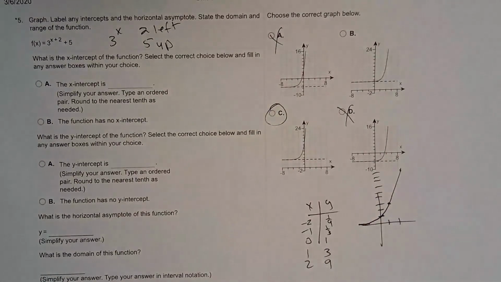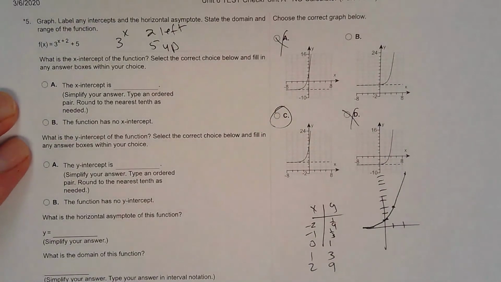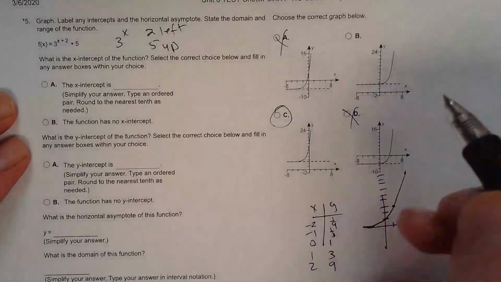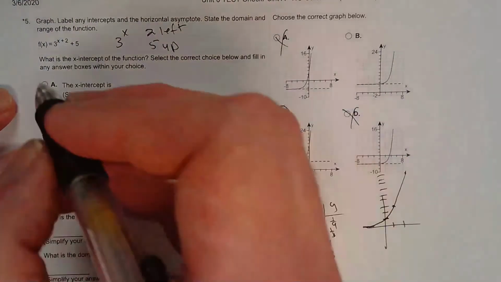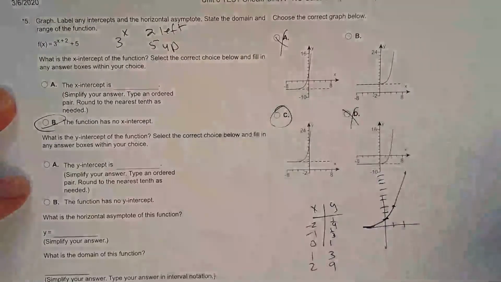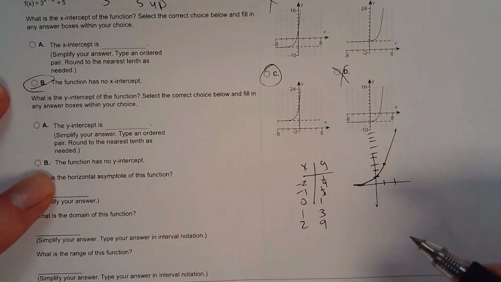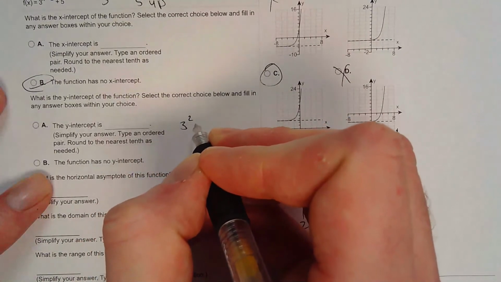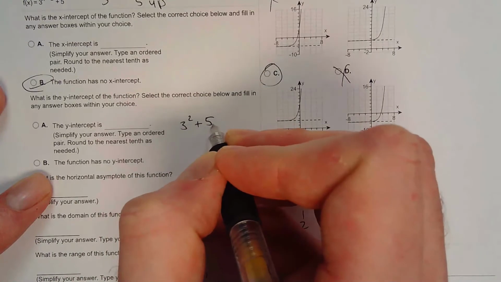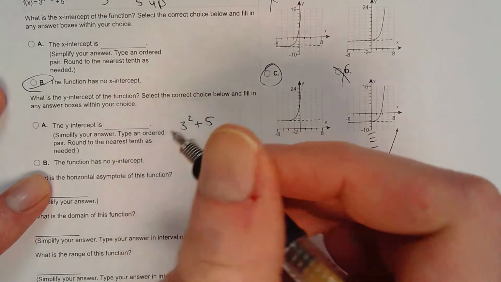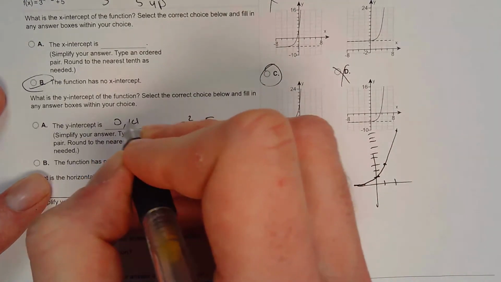So find the x-intercept on this. Well, it doesn't cross the x-axis, so there is no x-intercept. The y-intercept: if you ever want to find the y-intercept, plug 0 in for x. So it'd be 3 squared plus 5, so 9 plus 5. So it'd be 14, so (0, 14).